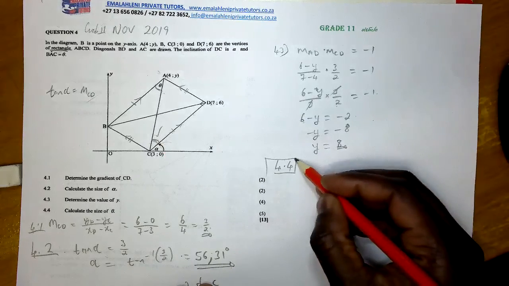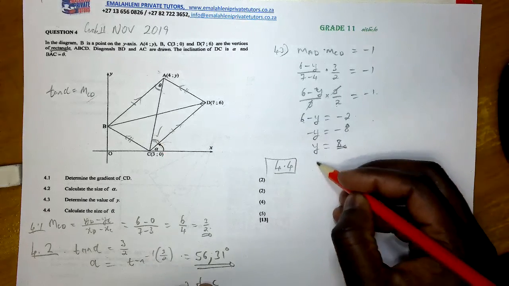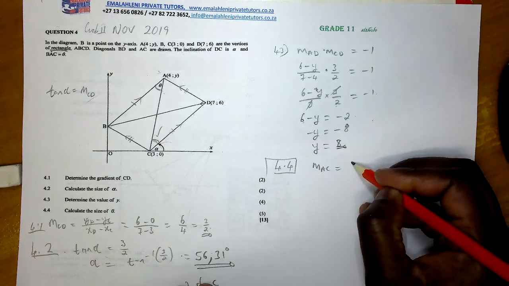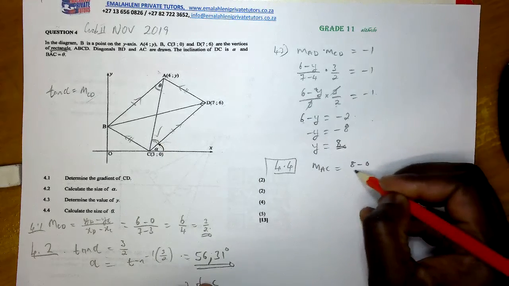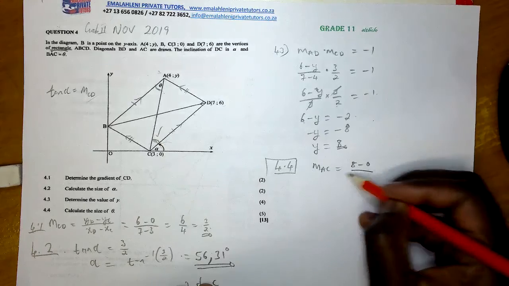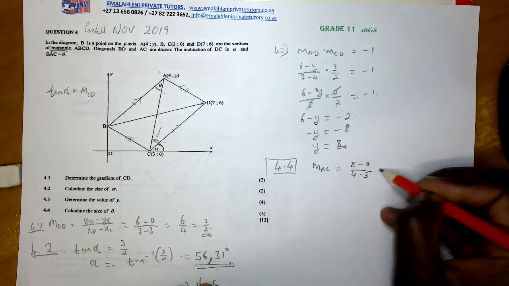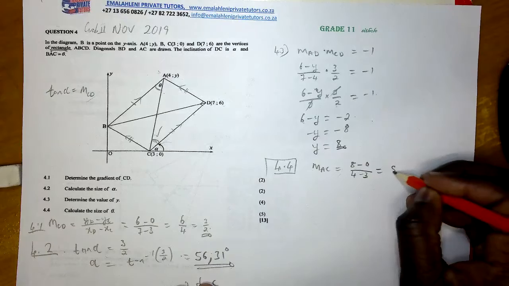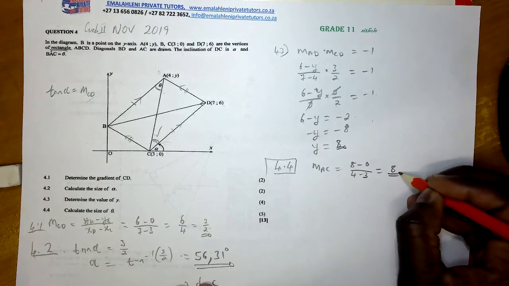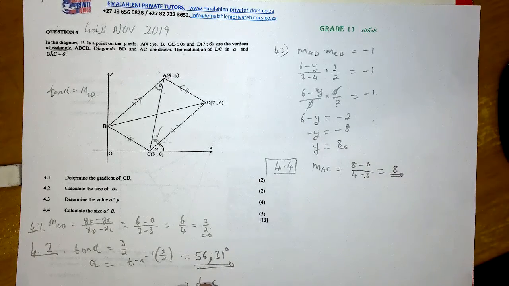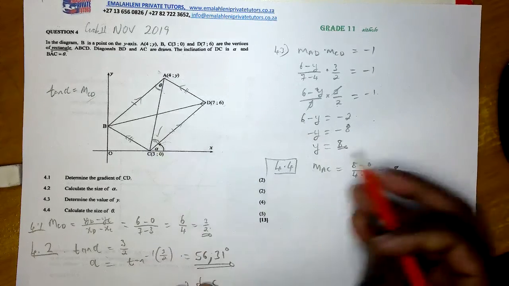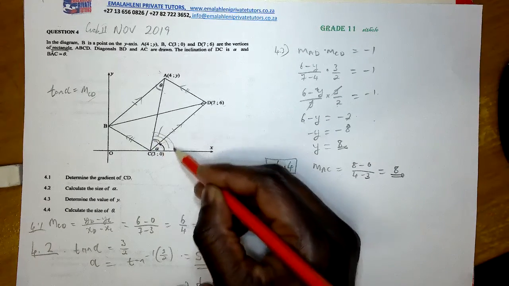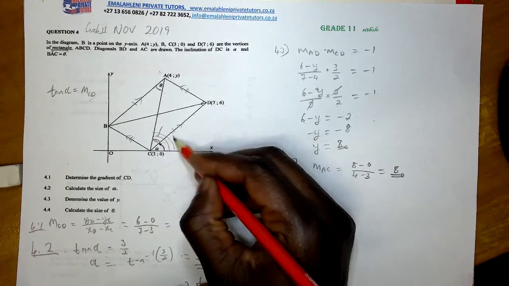Then we equate them. Now m_AC is going to be equal to 8 minus 0 over 4 minus 3. 8 minus 0 is 8, 4 minus 3 is 1. We get the gradient as 8. So now we are looking for tan of this whole angle here. We can call it beta.